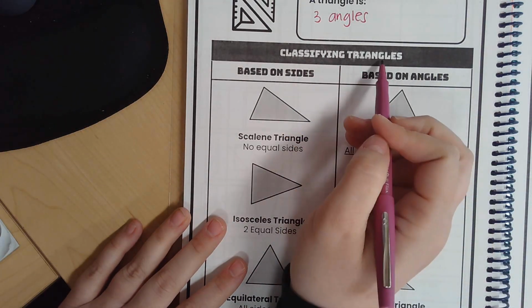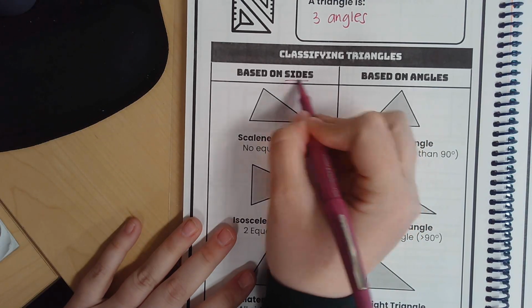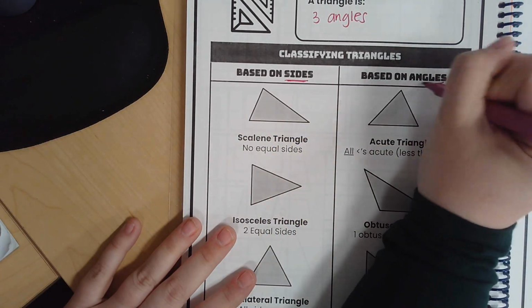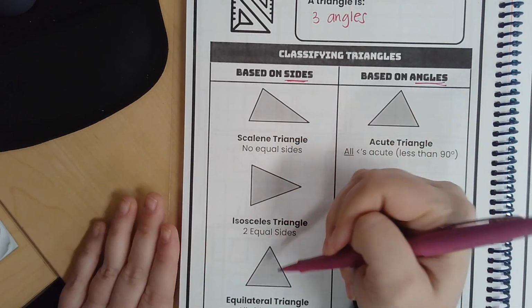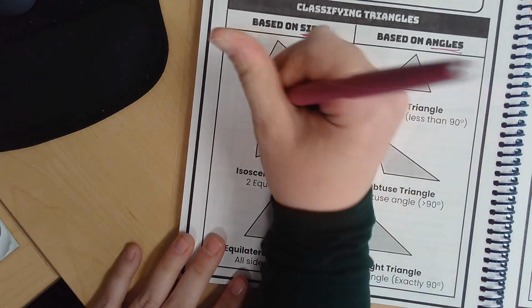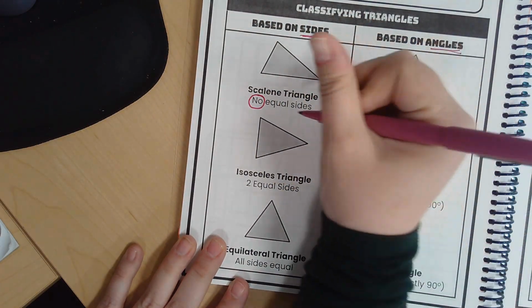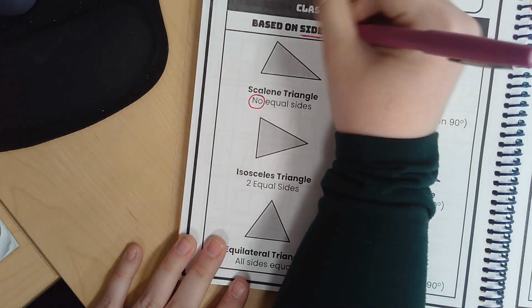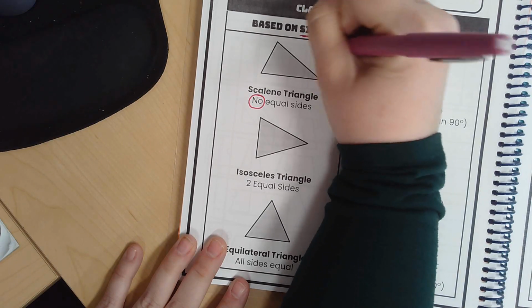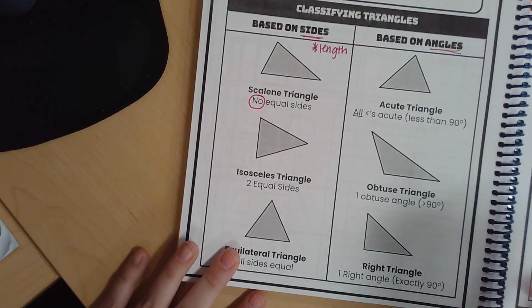But when we are classifying triangles, there are 2 ways we can do it. We can do it based on sides, or we can do it based on the angles. So for the sides, the 3 choices we have are scalene. Scalene triangles have no equal sides. None of the sides, and if we're talking about equal, we're talking about length. So up here, let's put a little star, and we're going to put that this is based on length.